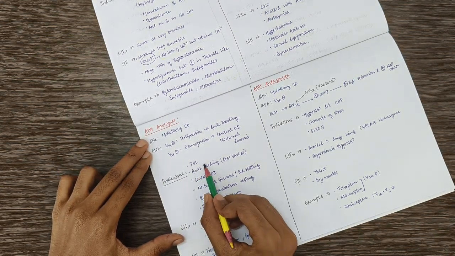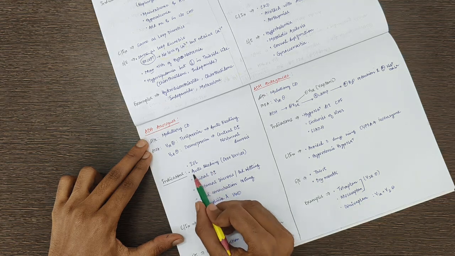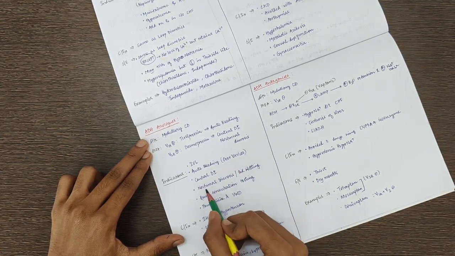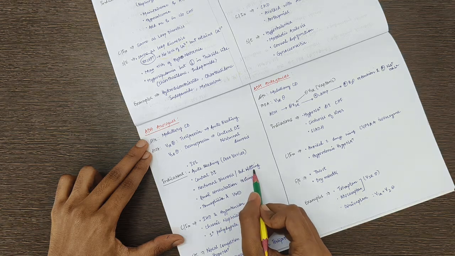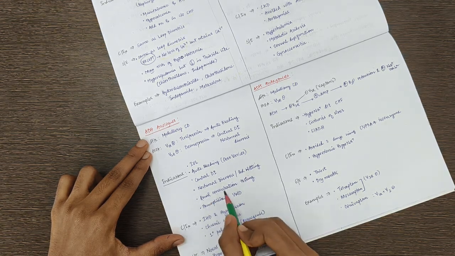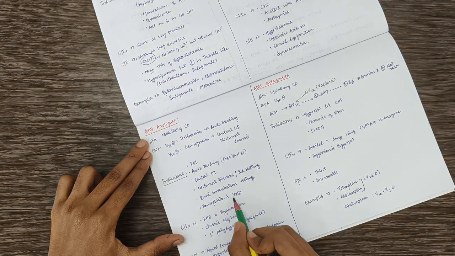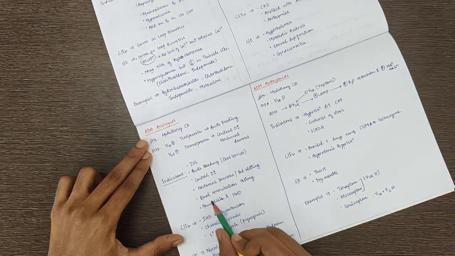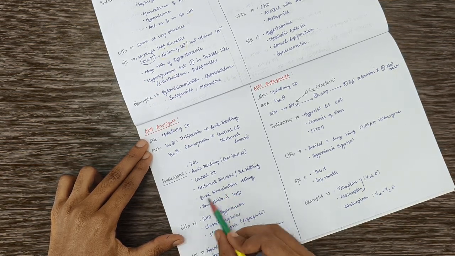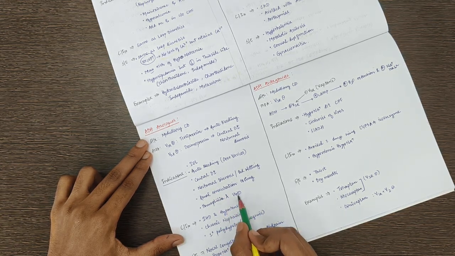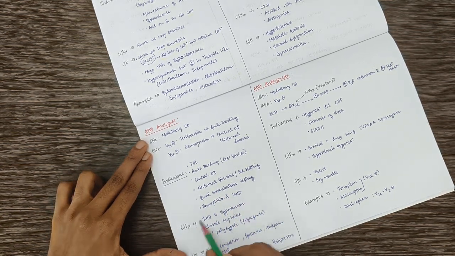Induction of labor along with oxytocin, acute bleeding in esophageal varices, central diabetes insipidus, nocturnal diuresis or bedwetting in children, renal concentration testing, and hemophilia and von Willebrand's disease. These analogs release factors like factor 8 and von Willebrand's factor, so they are used in these diseases.